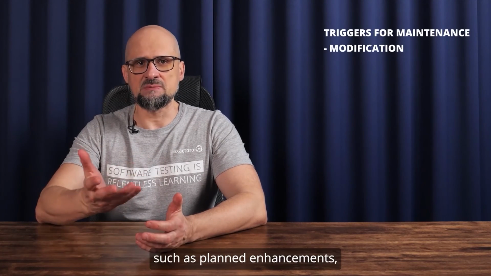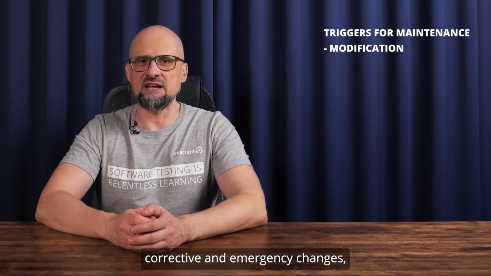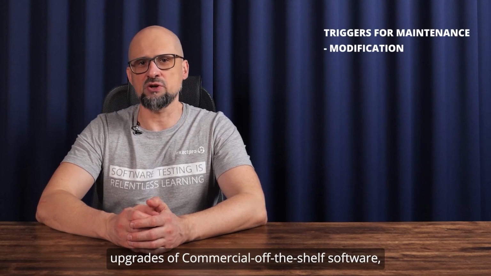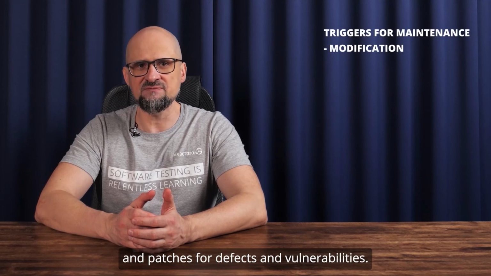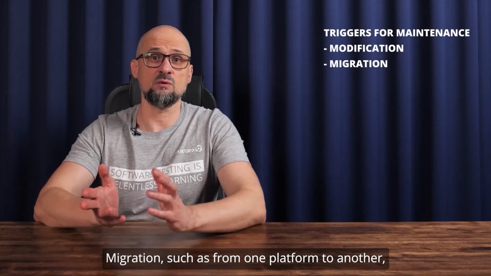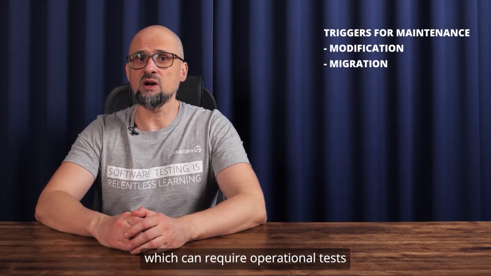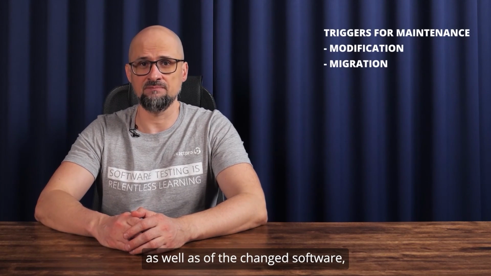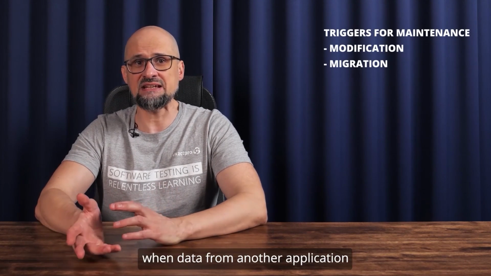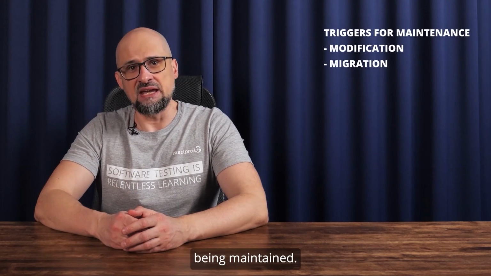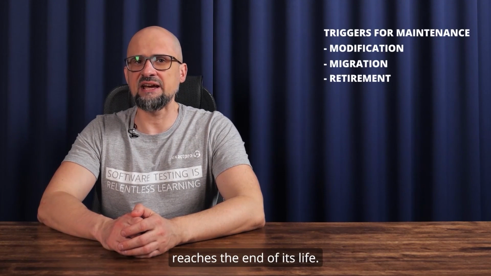Modifications, such as planned enhancements, corrective and emergency changes, changes of the operational environment, upgrades of commercial off-the-shelf software, and patches for defects and vulnerabilities. Migration, such as from one platform to another, which can require operational tests of the new environment as well as of the changed software. Or tests of data conversion when data from another application will be migrated to the system being maintained. Retirement, such as when an application reaches the end of its life.